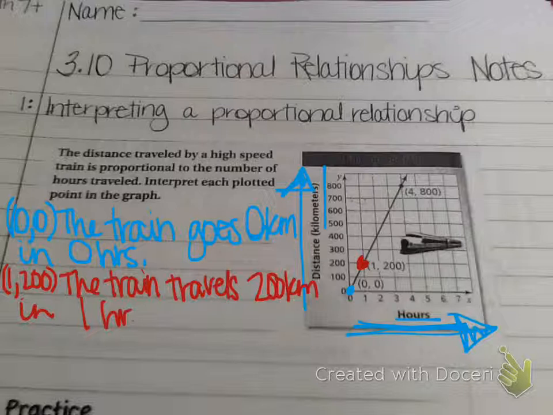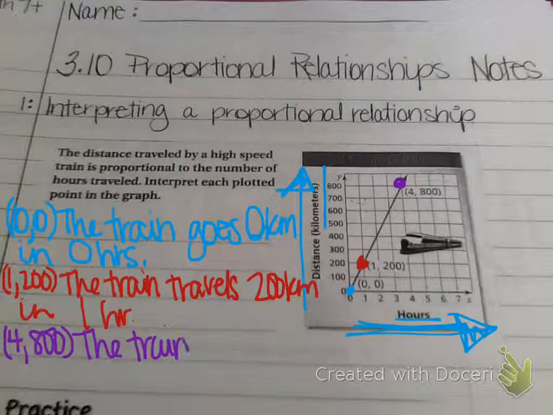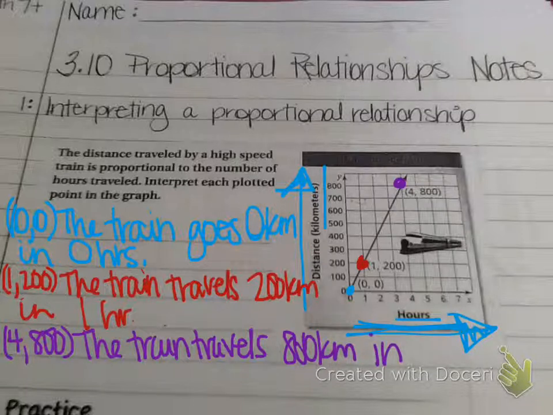And the last point on here is at 4, 800. So the train travels 800 kilometers in 4 hours.